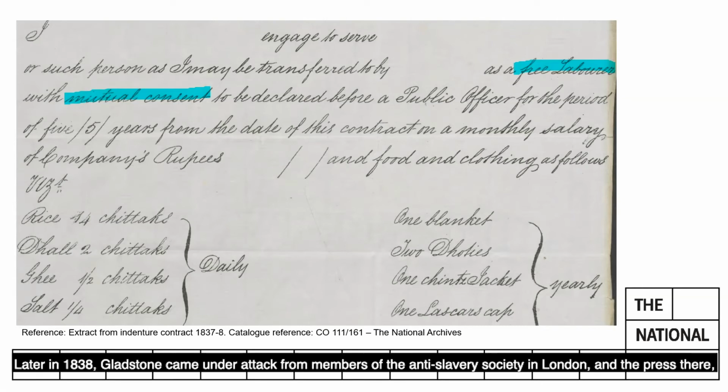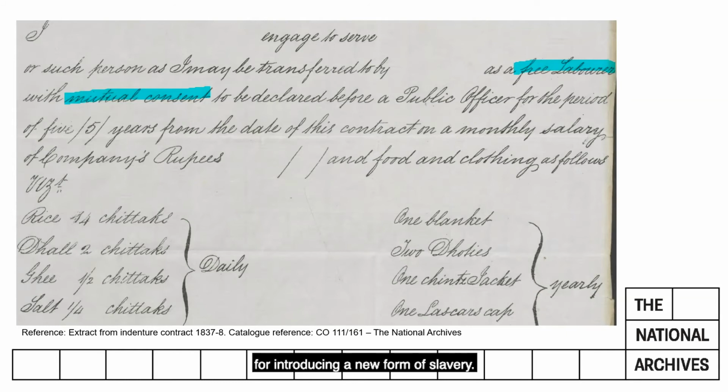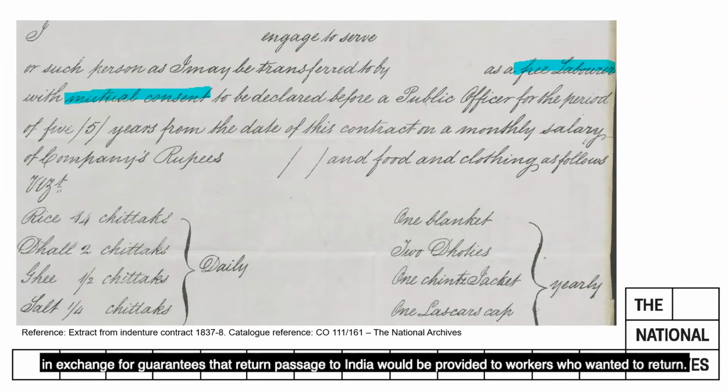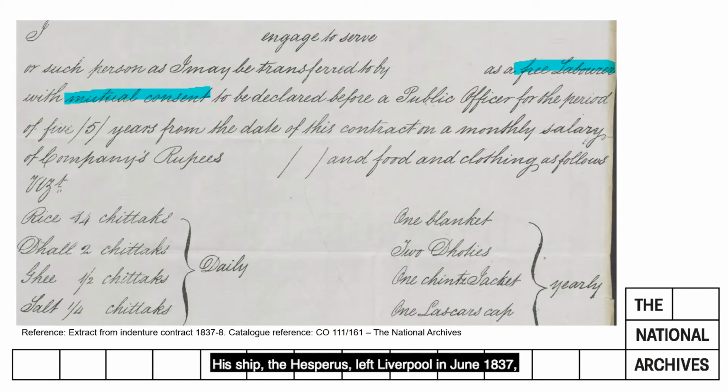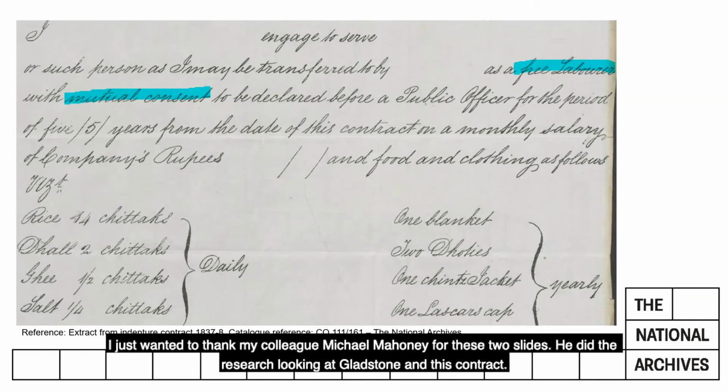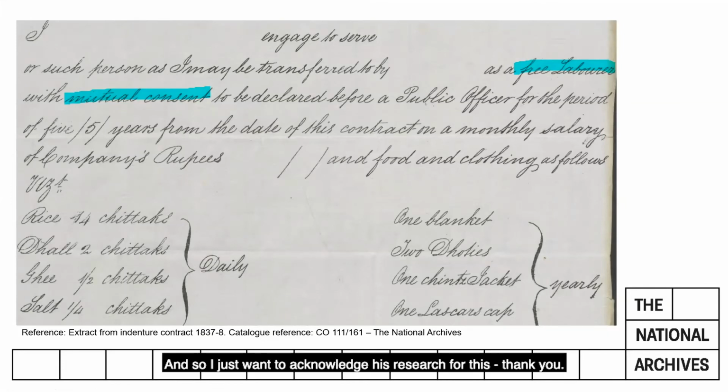Later in 1838, Gladstone came under attack from members of the Anti-Slavery Society in London and the press there for introducing a new form of slavery. He does, though, gain the 5-year indentures from the Colonial Office in exchange for guarantees that return passage to India would be provided to workers who wanted to return. His ship, the Hesperus, left Liverpool in June 1837, traveling to Calcutta, Mauritius, and then Demerara in Guyana. So that's the story. I just want to thank my colleague, Michael Mahoney, for these 2 slides. He did the research looking at Gladstone and this contract, and I just want to acknowledge his research for this.